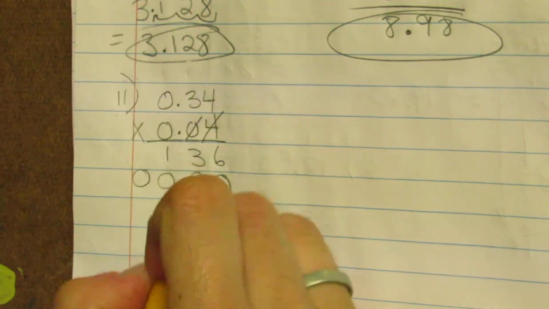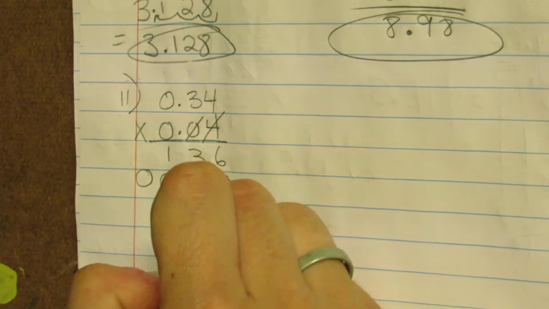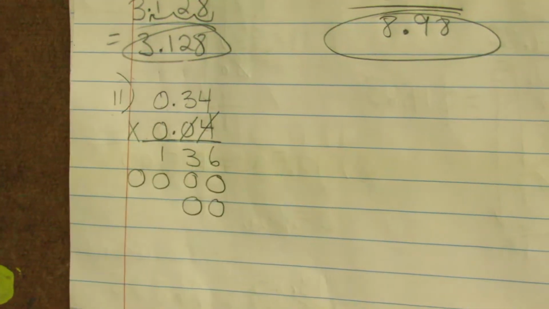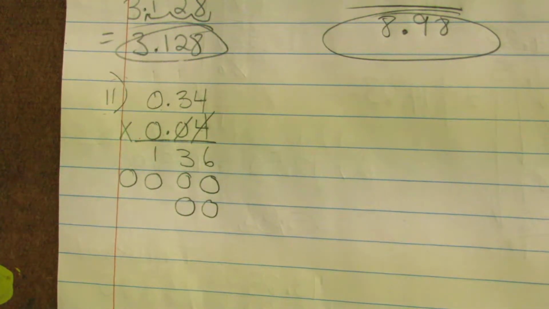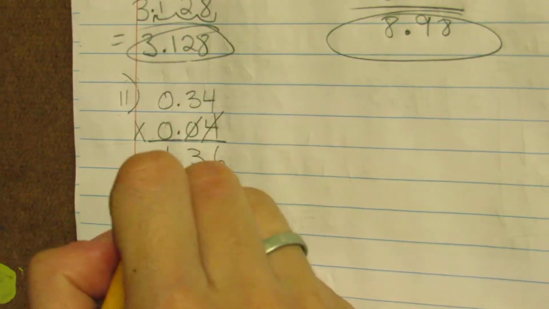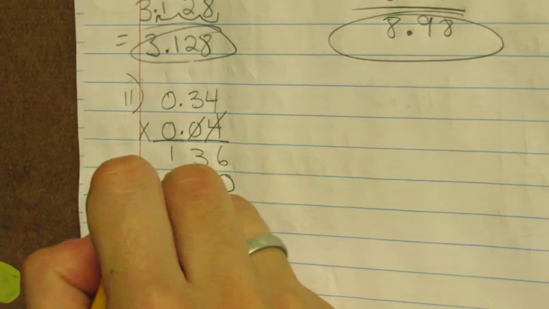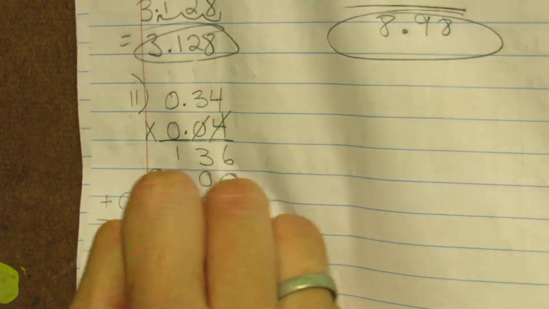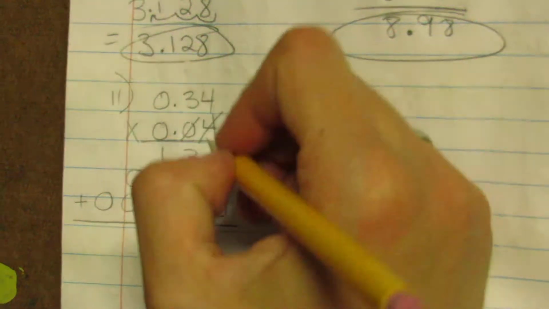Next, cross this out. If I have 2 numbers that are crossed out, that means I have 2 placeholders, right? I think that's what caught a lot of you on the quiz. Let's go. 0 times 4 is 0. 0 times 3 is 0. And 0 times 0 is 0. I'm going to add all those 3 sums. I know that's a lot of zeros, but it's okay, because they are actually very important in the end. And I'll show you why.